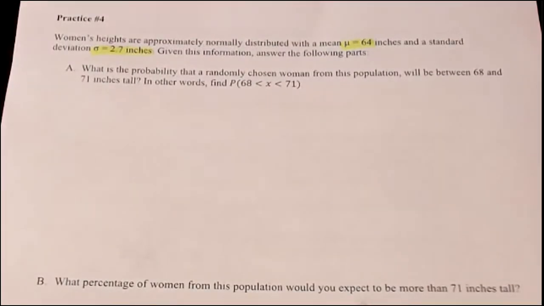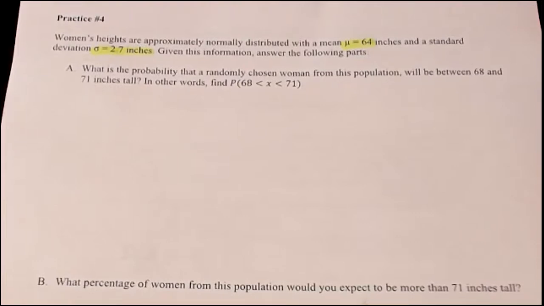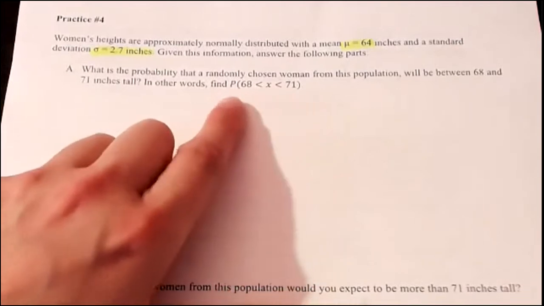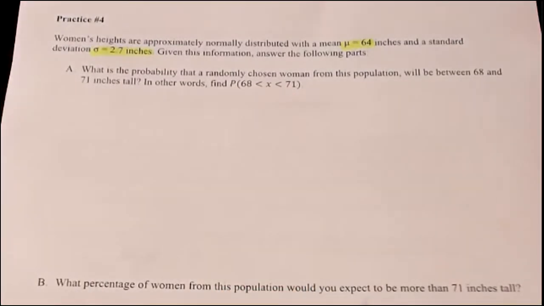We're going to start with part A. What is the probability that a randomly chosen woman from this population will be between 68 and 71 inches tall? So in other words, I provided to you the actual statement. Find the probability that 68 is less than X, which is less than 71. And that is the height of the woman. Okay, so talk me through the first step. What do we have to do initially?